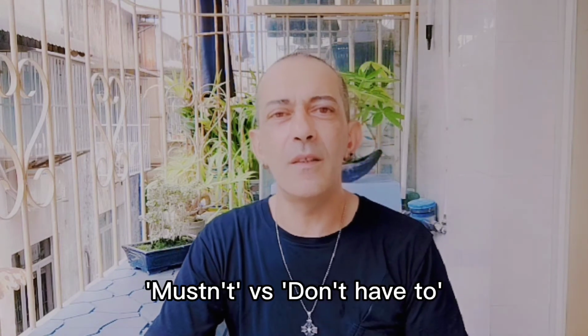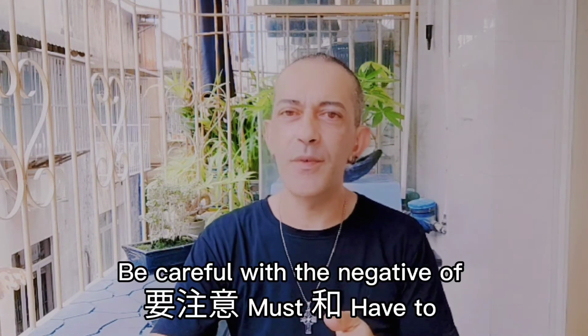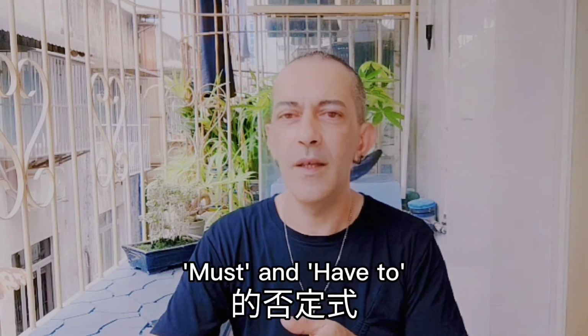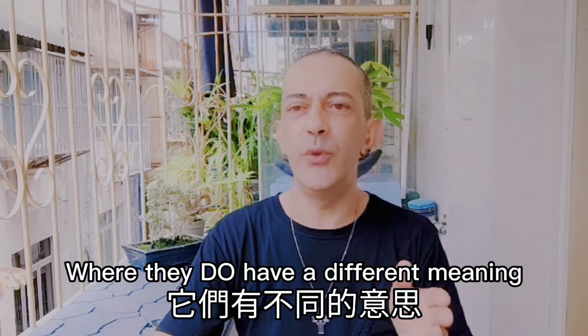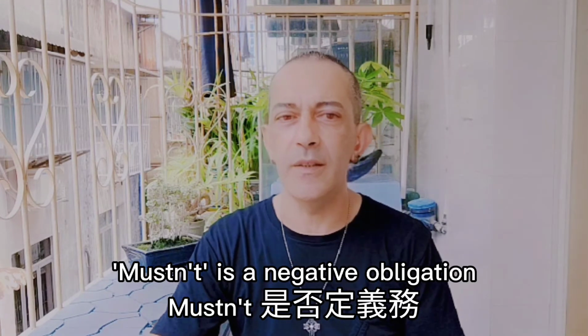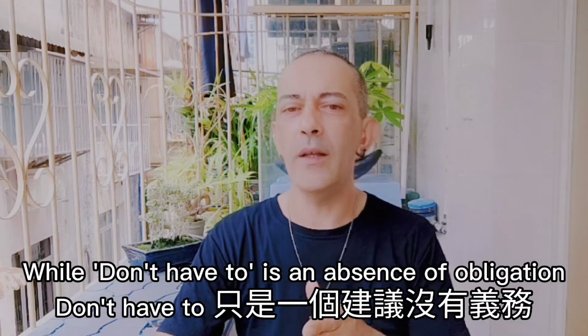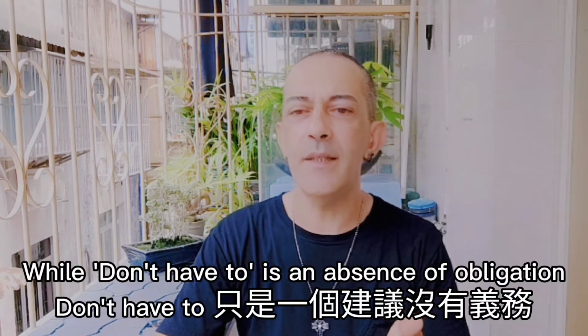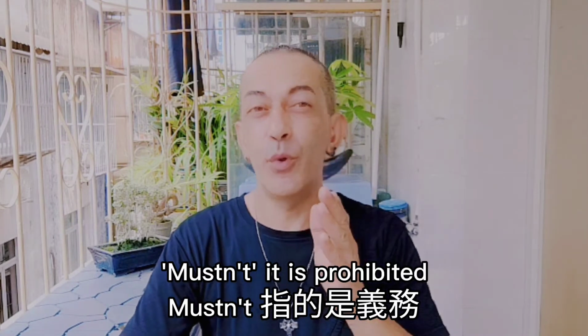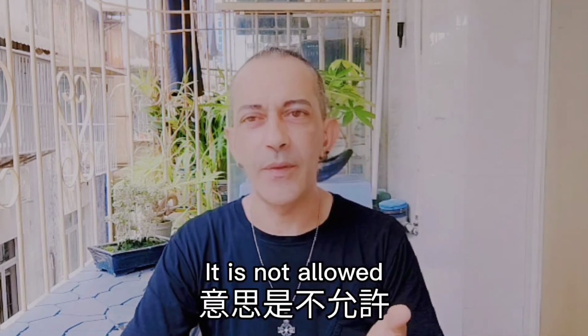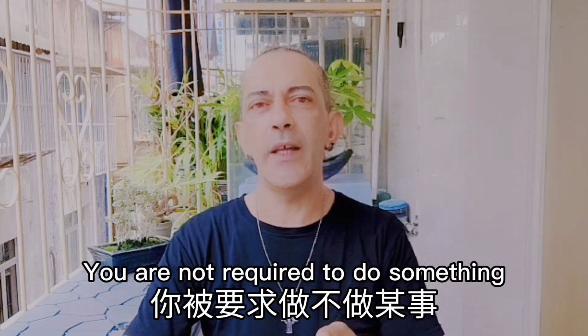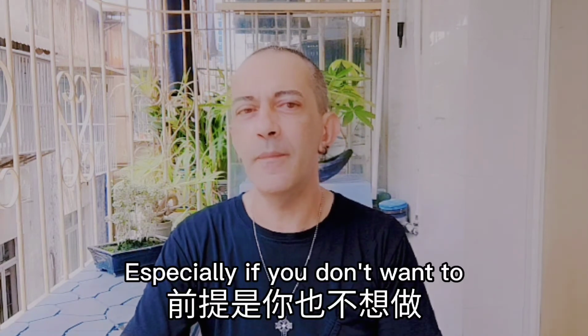Mustn't versus don't have to. Be careful with the negative of must and have to, where they do have a different meaning. Mustn't is a negative obligation. It's important that you do not do something, while don't have to is an absence of obligation. Mustn't is prohibited. It is not allowed. Don't have to, no obligation. You are not required to do something, especially if you don't want to.